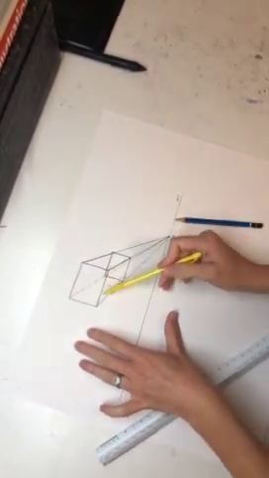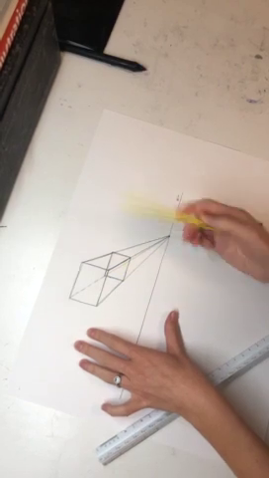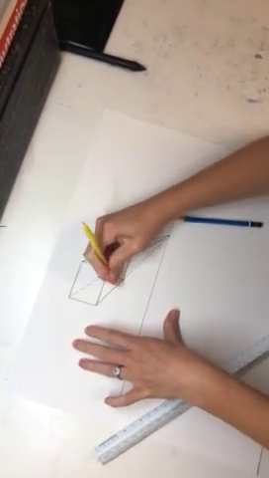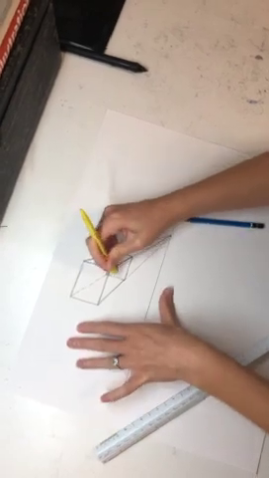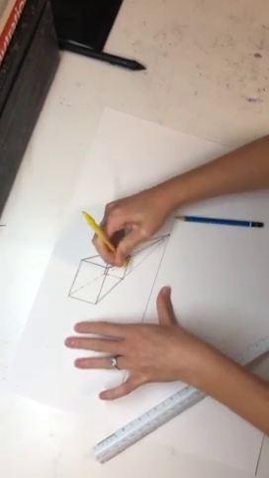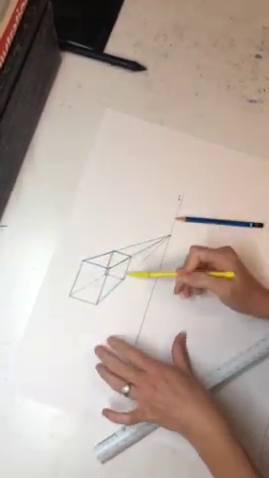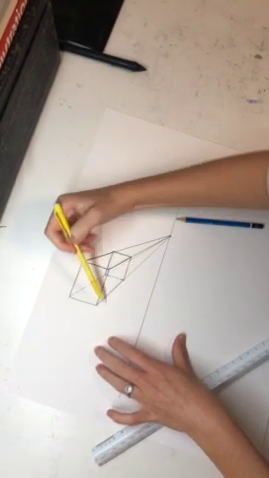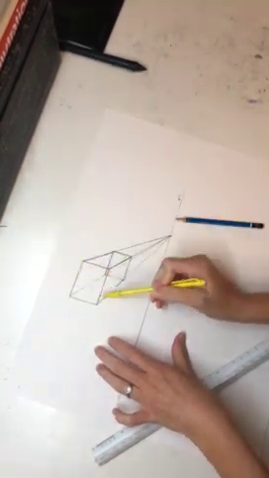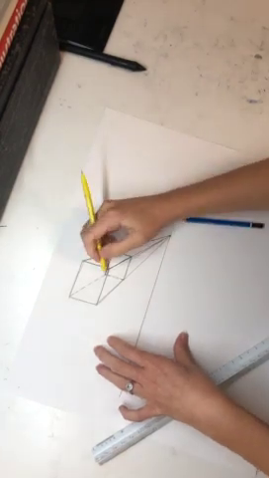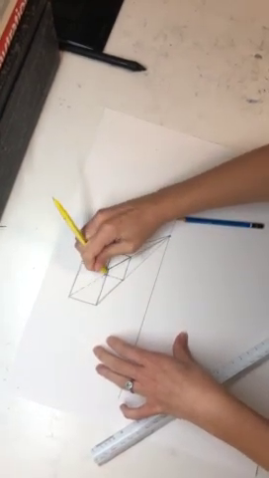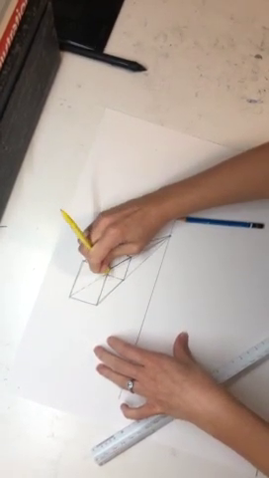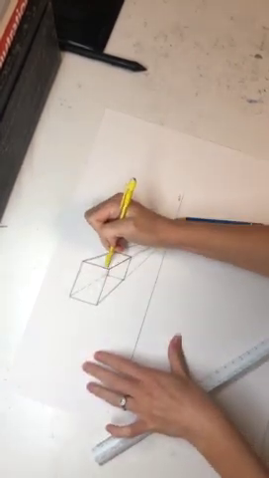We would be able to see this panel, this under panel, but we wouldn't be able to see this back corner. And we wouldn't be able to see this guideline either. Okay? We would be able to see this, and this, and this. We would not be able to see this back corner of that inside upper panel.